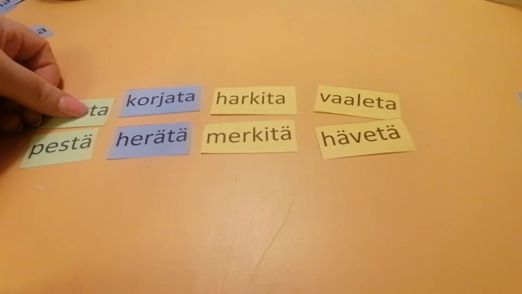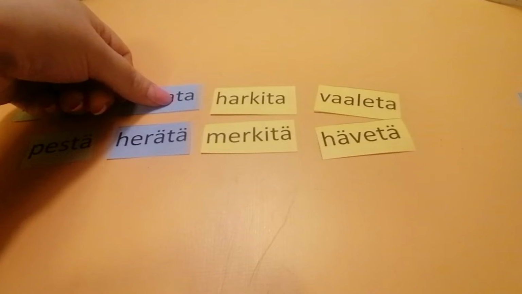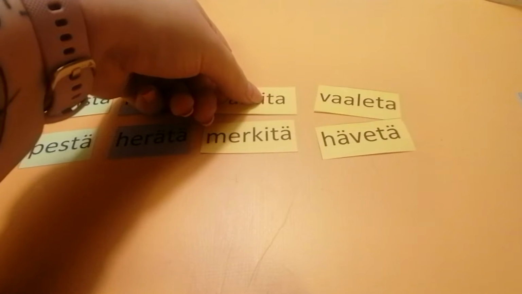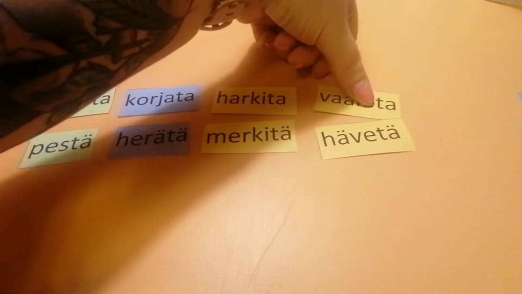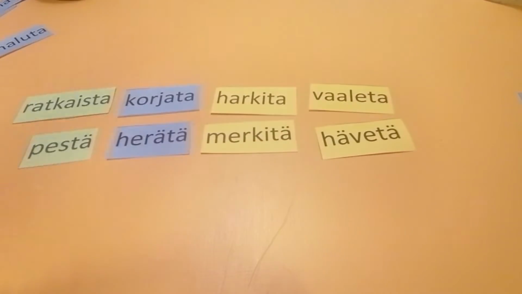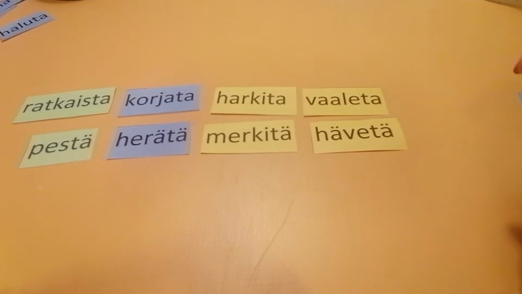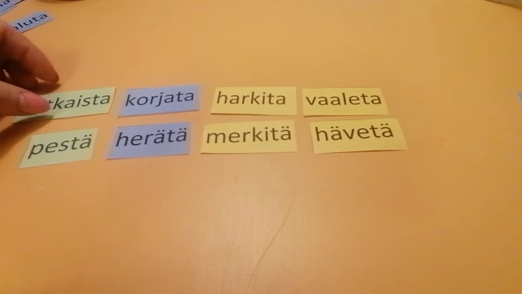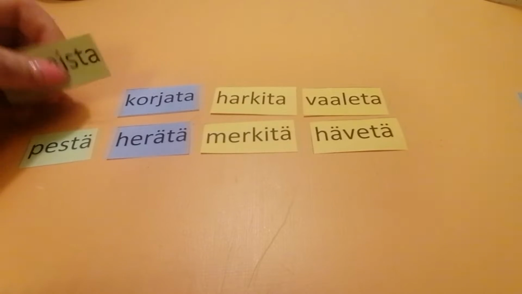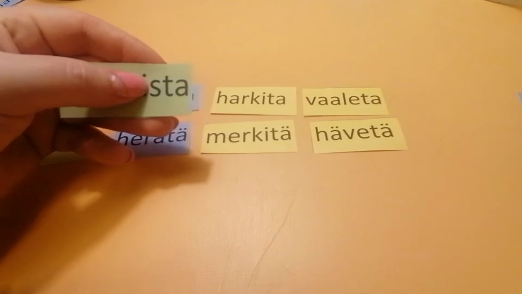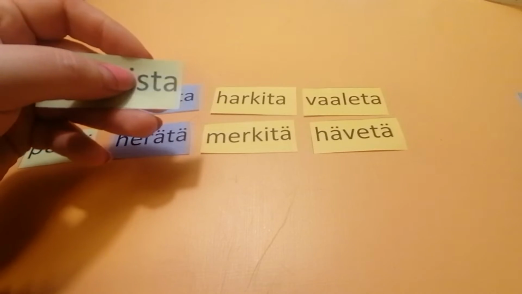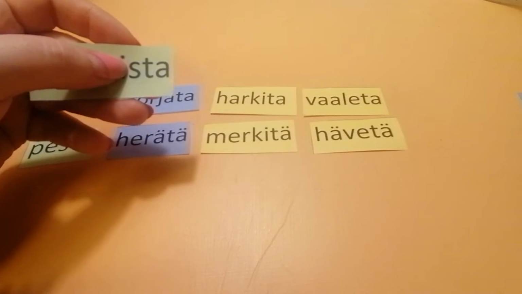So all of these are ending with a, ta, like this, ta and ta. So if we are just watching the two last letters, we are gonna get confused which one is which type. So you need to see what's the third last letter. So here we have S, as we say in Finnish, like S.